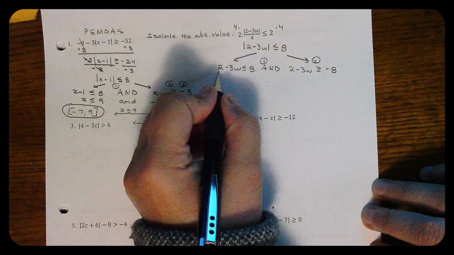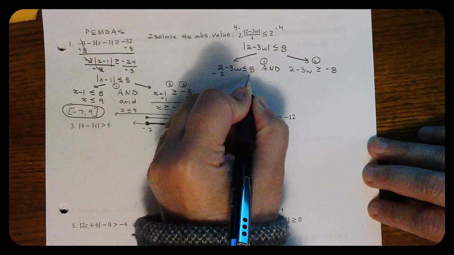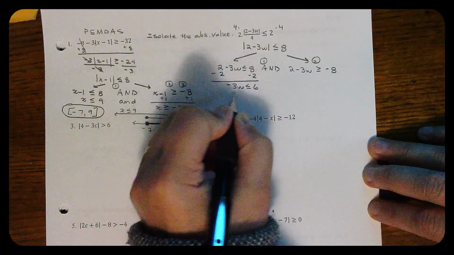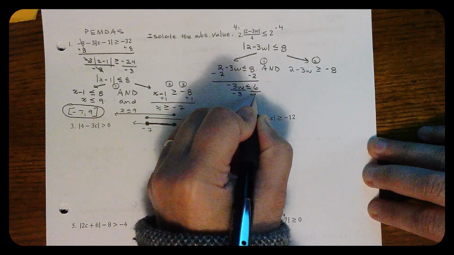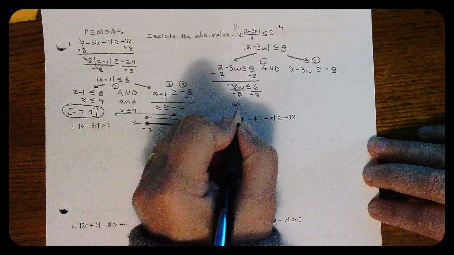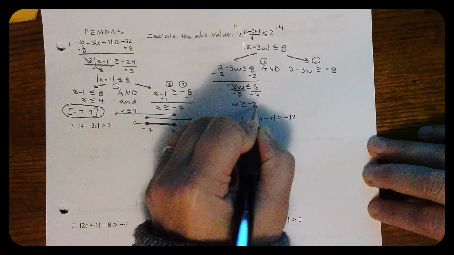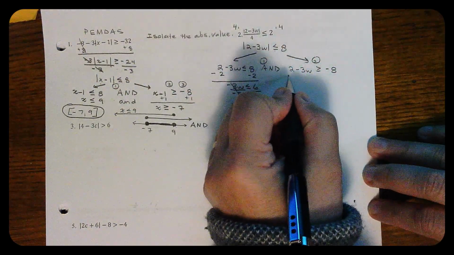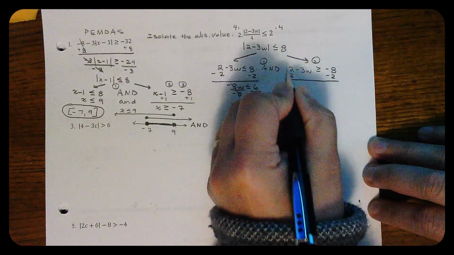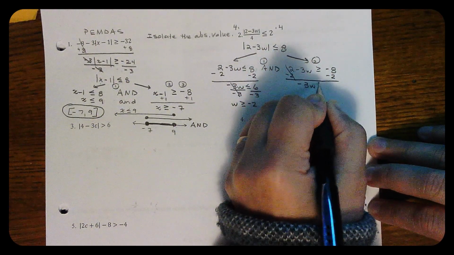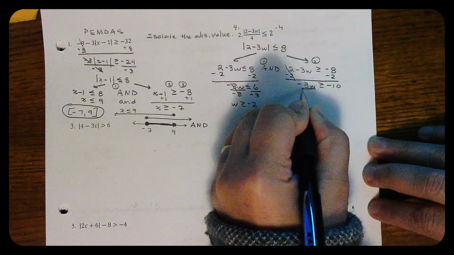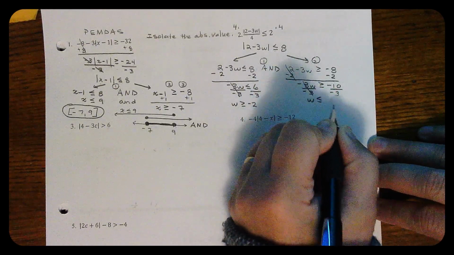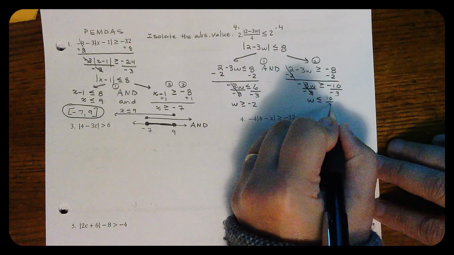Okay, so then if we solve that, that 2 is positive, so that's going to be minus 2, negative 3w is less than or equal to 6. Divide by negative 3, but then you divide by a negative, so you have to switch the inequality. So you get w is greater than or equal to negative 2. All right, over here, minus 2, negative 3w is greater than or equal to negative 10, but you're going to divide by negative 3. So you switch the sign, and negative 10 divided by negative 3 is 10/3.